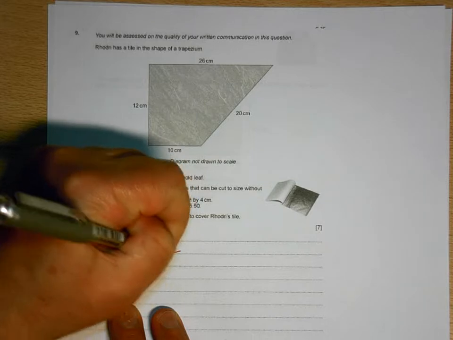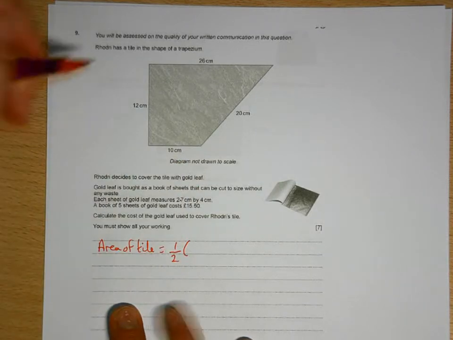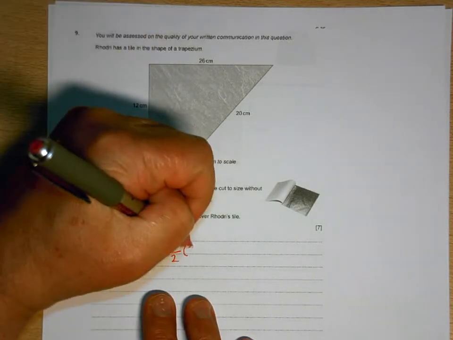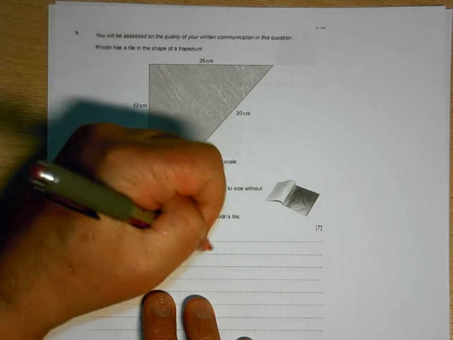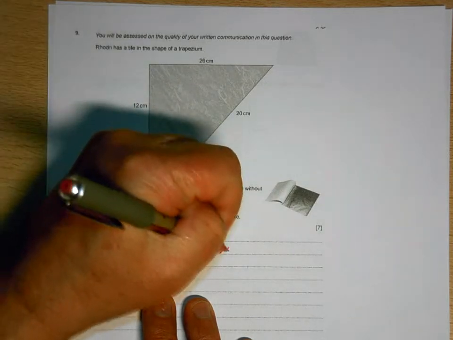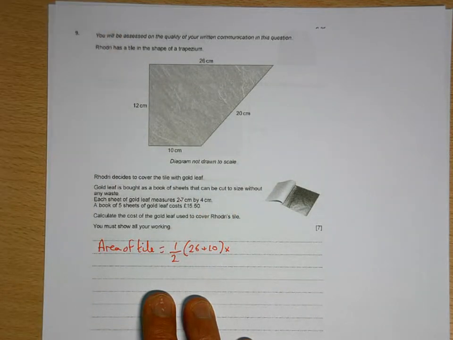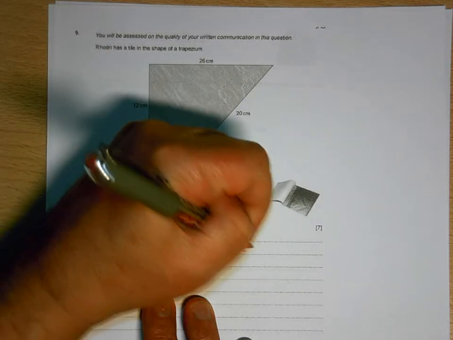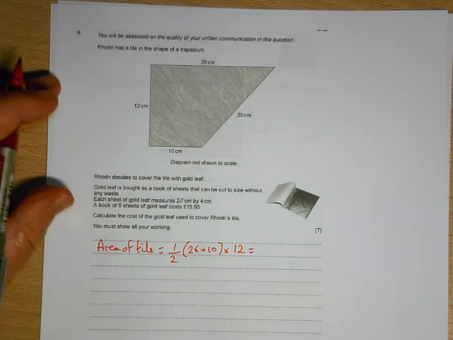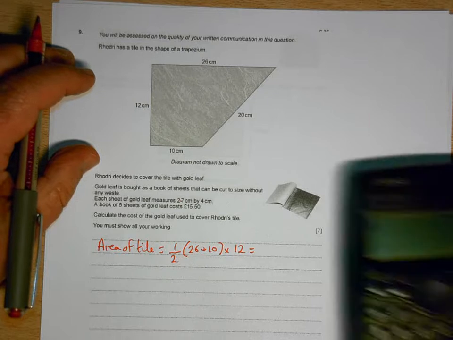And I know now my parallel sides are 26 and 10, and the distance between them isn't 20, it's 12. I'll assume this one is a calculator allowed paper.